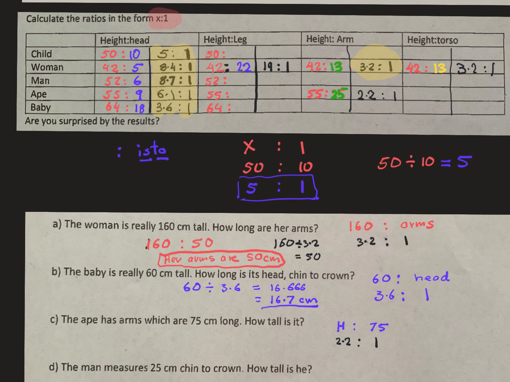So this time we're going to multiply 2.2 by 75 centimeters, and we get the height to be 240 centimeters, which sounds like a pretty good height for an ape, who's probably about 2 to 2.4 meters tall.